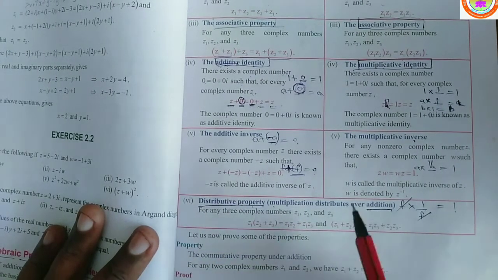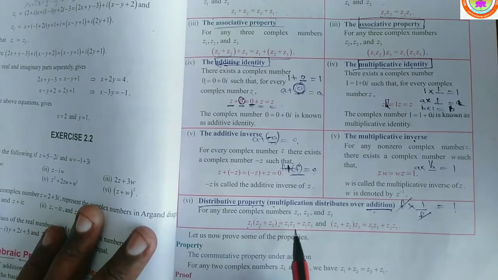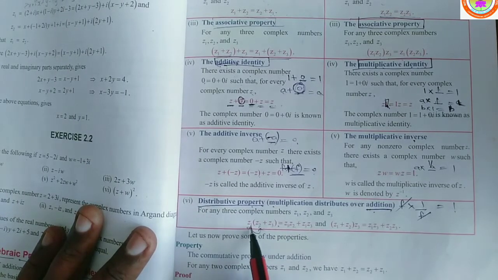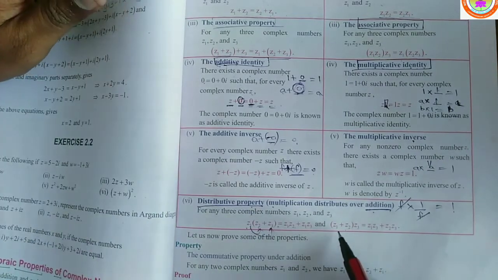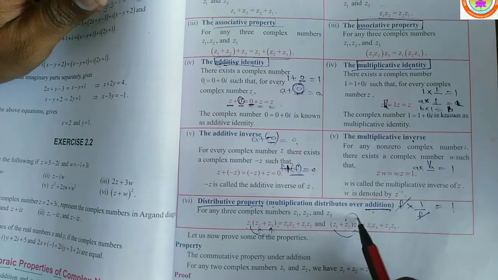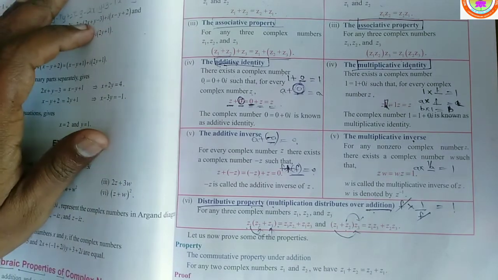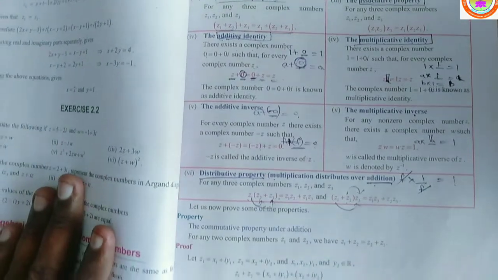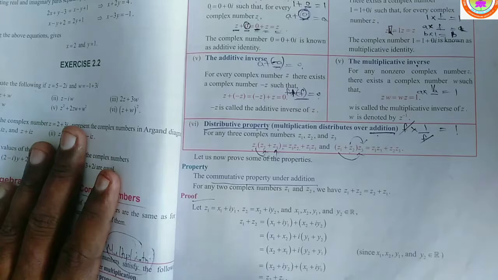Distributive property under addition: z1 open the bracket z2 plus z3 gives z1 z2, z1 into z2 plus z1 into z3. Another one also: z1 plus z2 into z3 is nothing but z1 z3 plus z2 z3. This is the distributive property under addition. So next, this is a proof for the commutative property under addition.